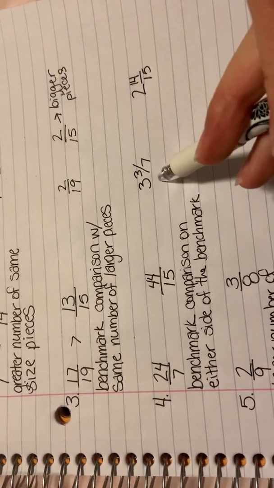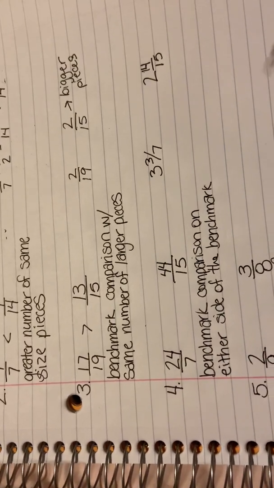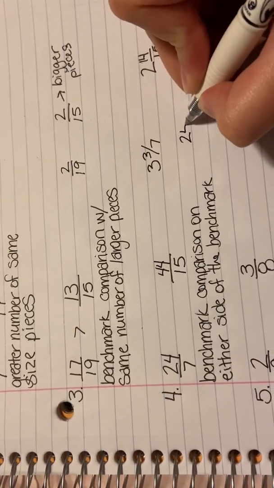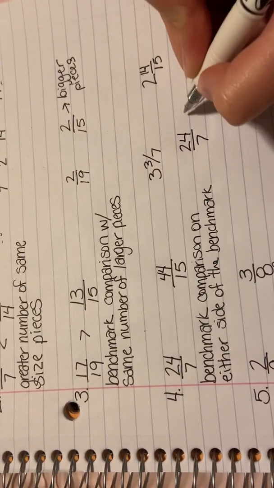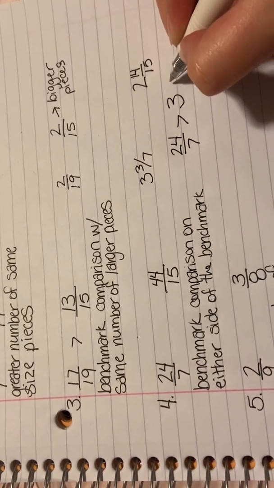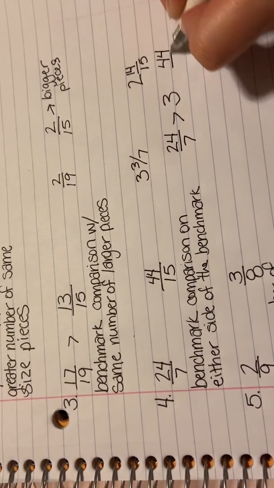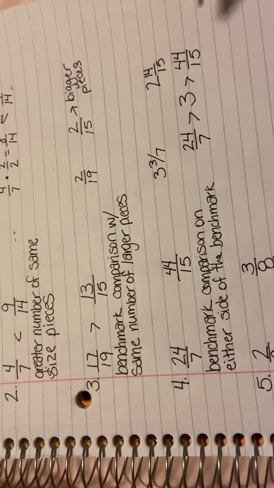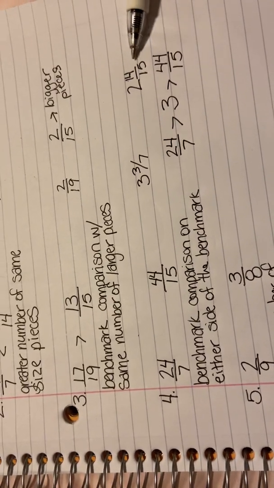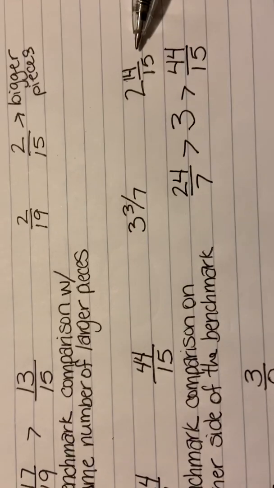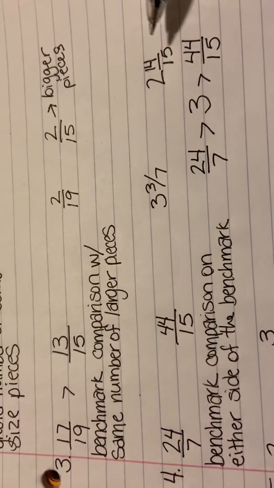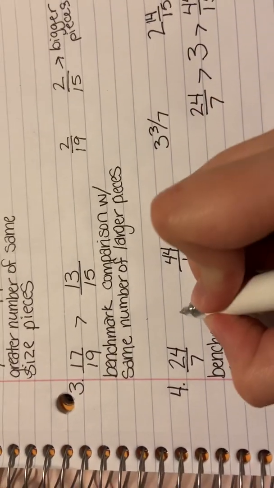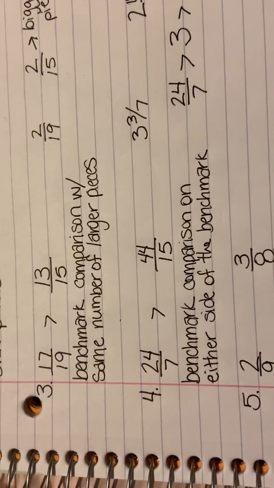If we use 3 as the benchmark, we can now see that 24/7 is greater than 3, while 44/15 is less than 3, because 44/15 written as a mixed number is 2 14/15, which is not quite 3, but it just about is. So we now know that 24/7 is greater than 44/15.